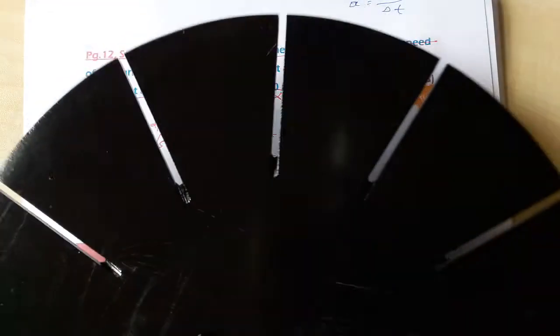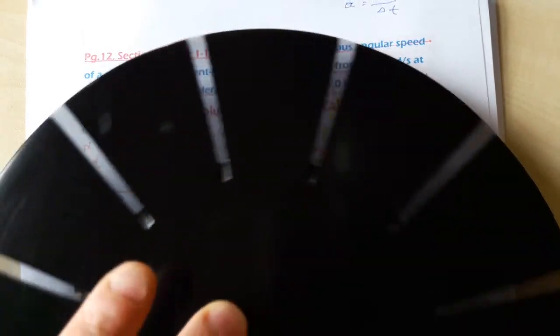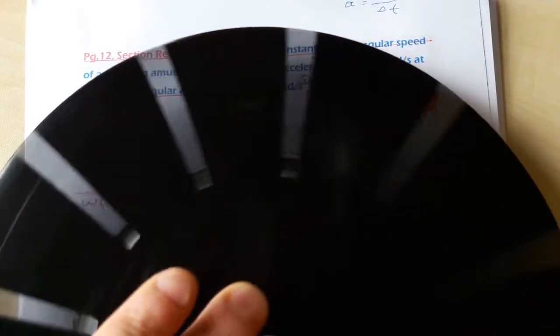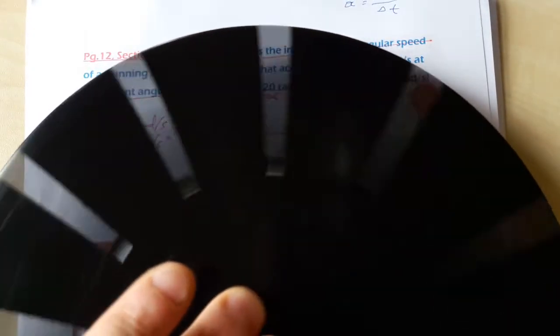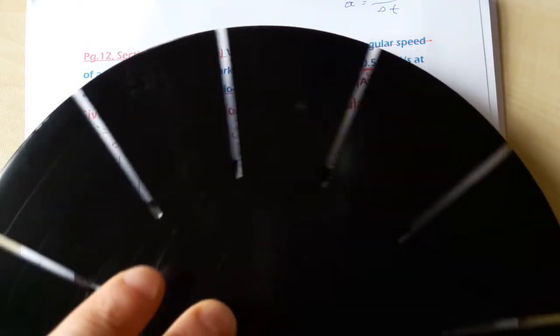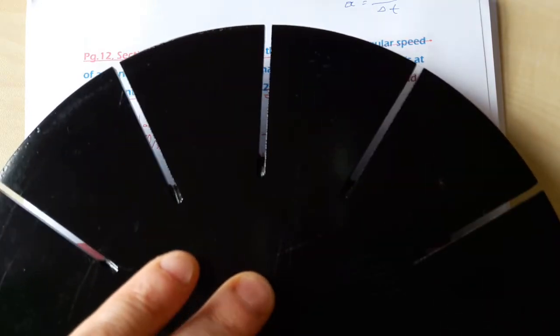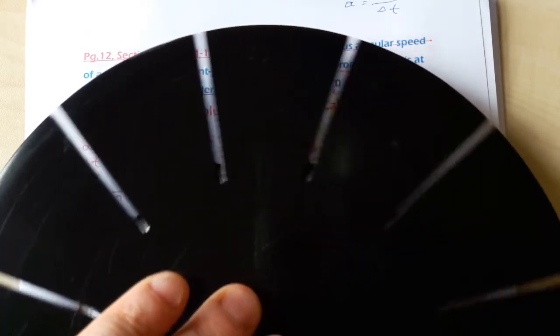Now we are going to define the linear speed of any point on a rotating object. For example, as I said, when this object is rotating, every point on this object rotates with the same angular displacement, the same angular speed, the same angular acceleration, because it is a rigid object. Every point is connected to one another.